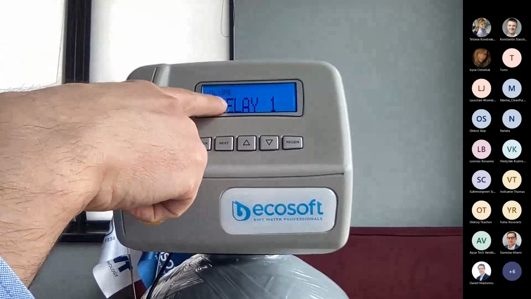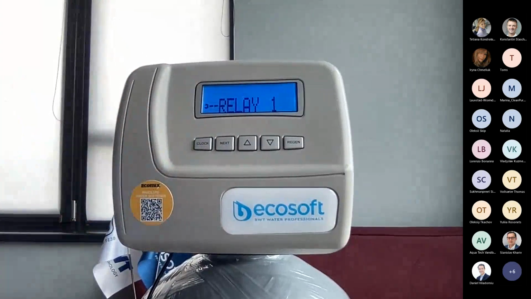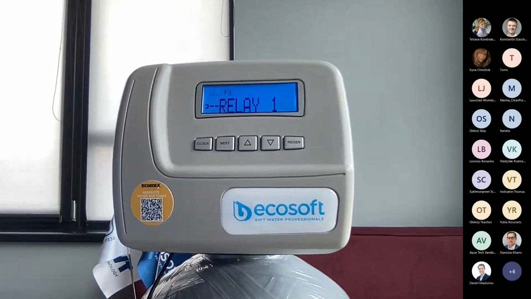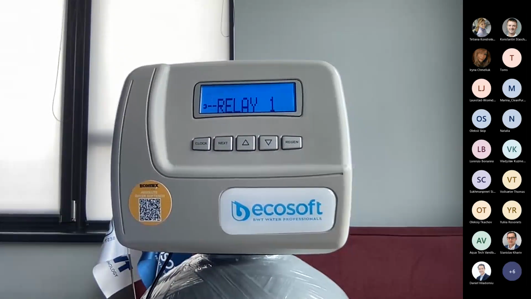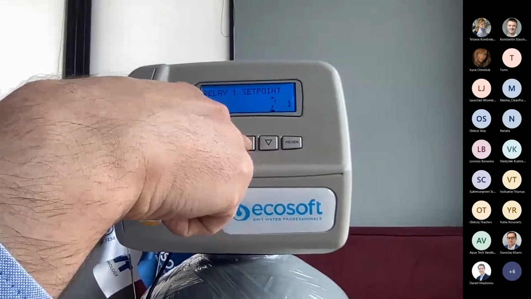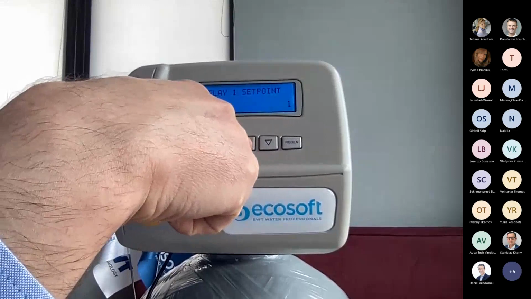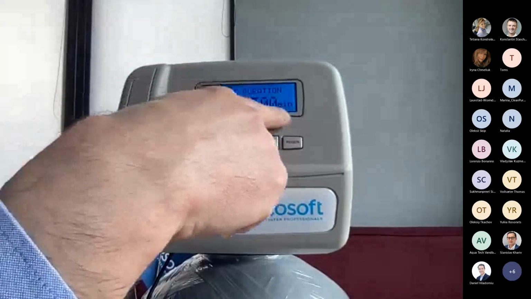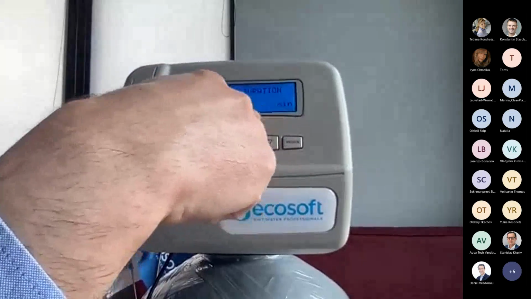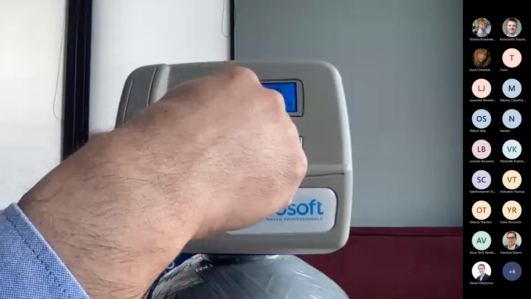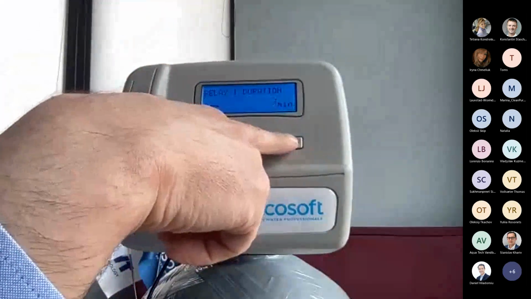Then you have volume. For example, you want to have an alarm when 1,000 liters or 10,000 liters were treated. So you set the volume, and then you set how many liters. And then after that amount of liters, for how many minutes the relay would be active.